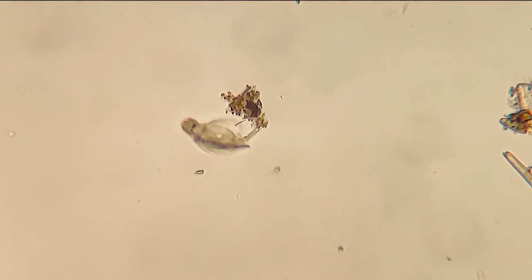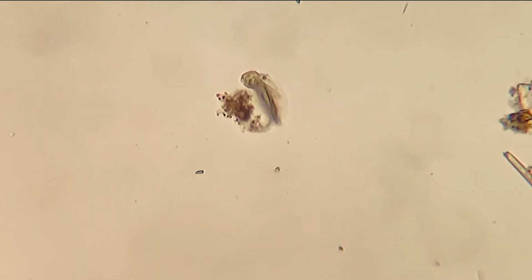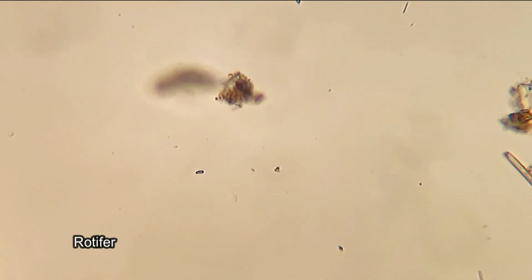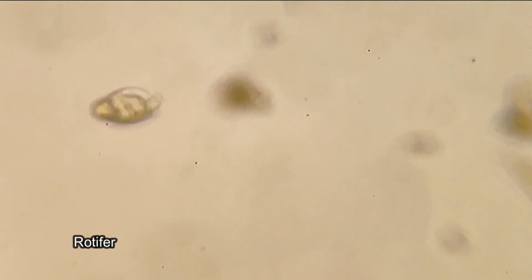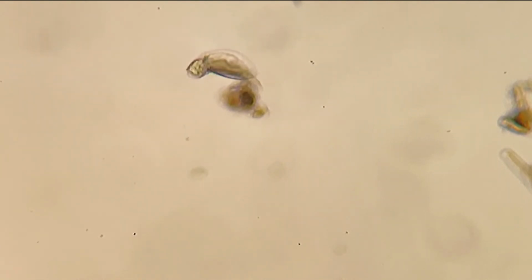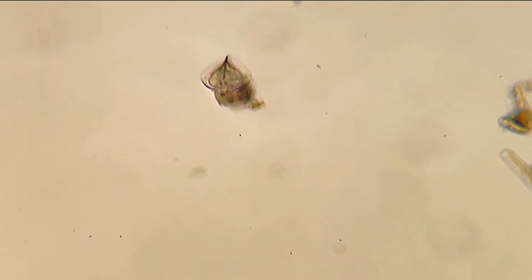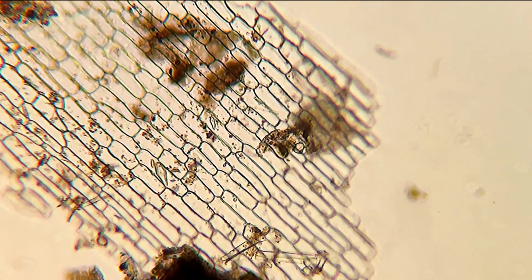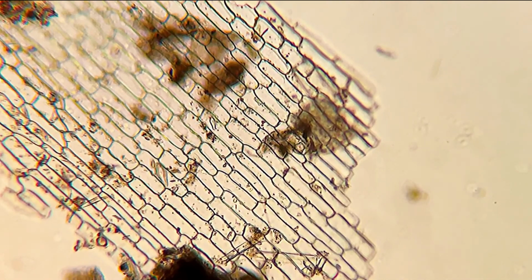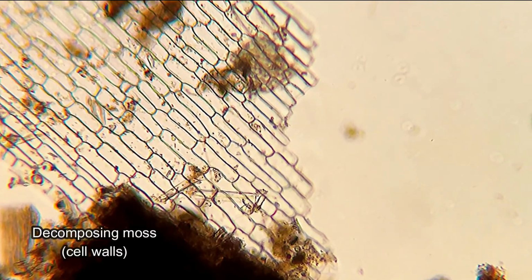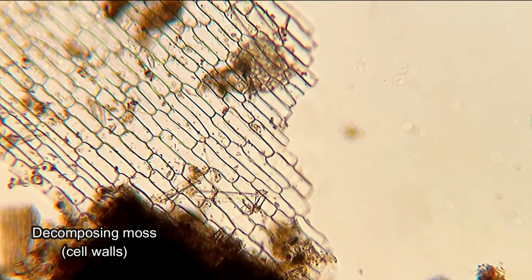This microorganism is actually a microscopic animal called rotifer. Rotifers are a very important part of the freshwater plankton. We are going to finish this video admiring the beautiful pattern of another piece of decomposing moss.